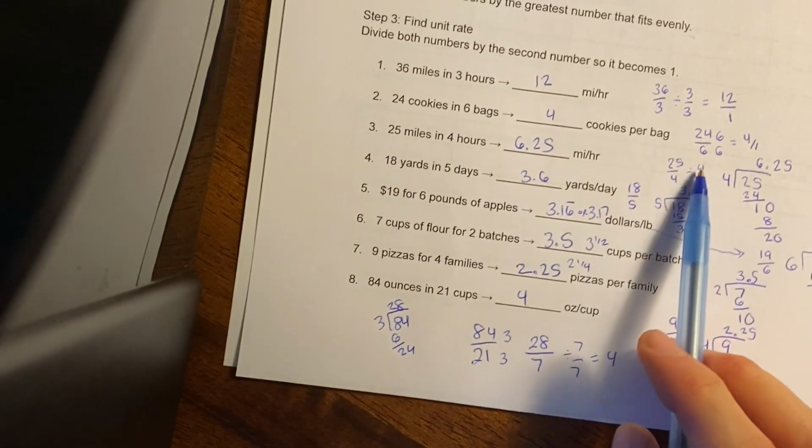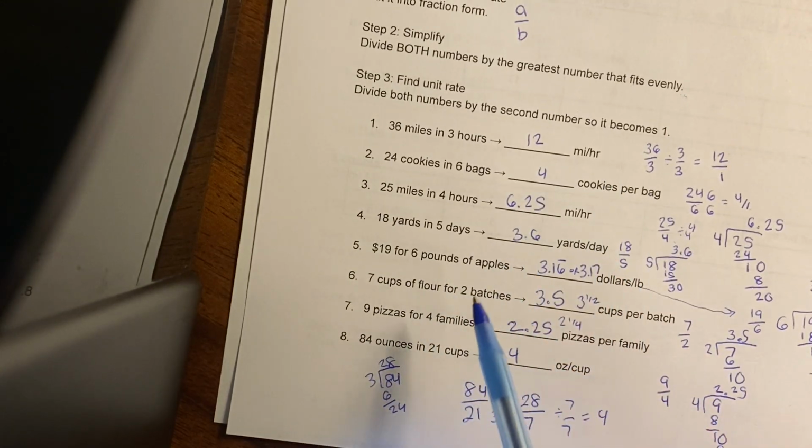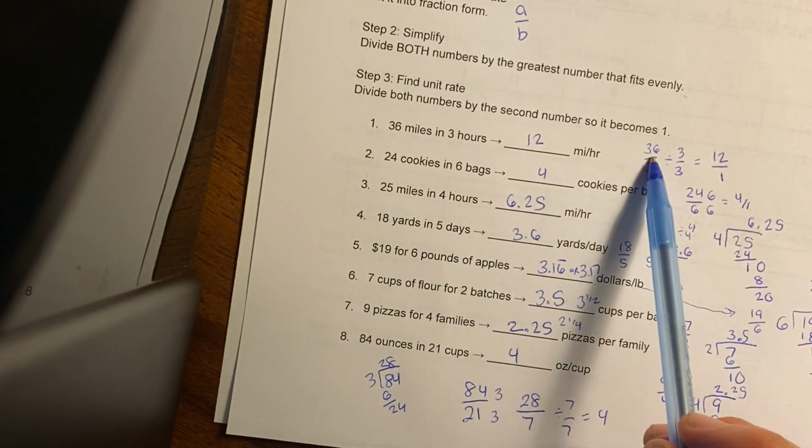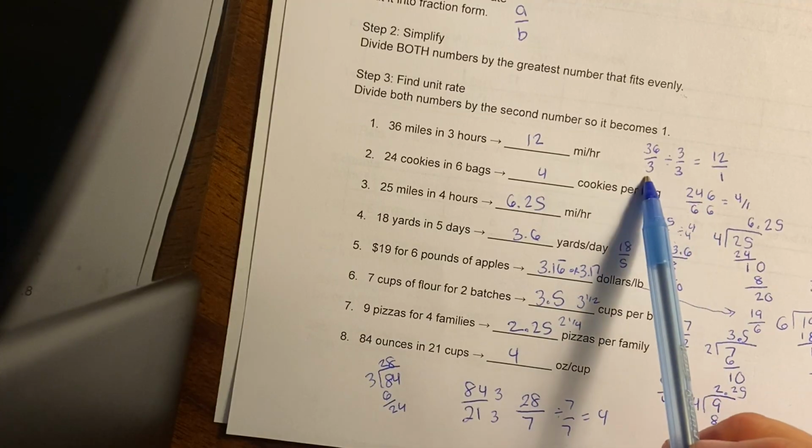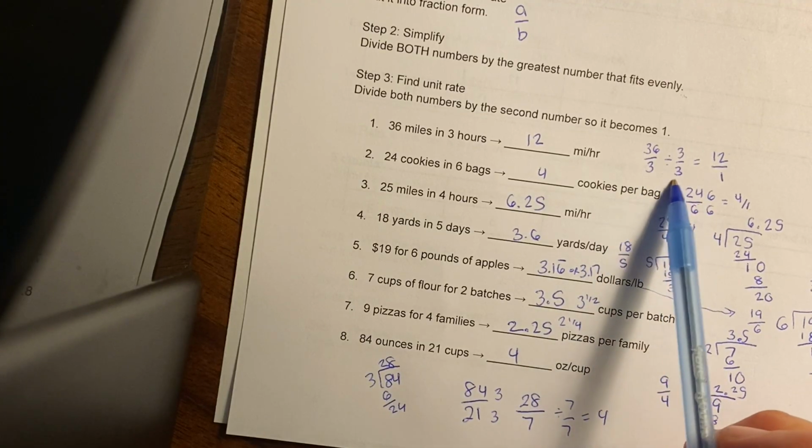So hopefully just seeing me do it is helpful, but putting it in A to B format and then dividing by that number so that it becomes a 1.